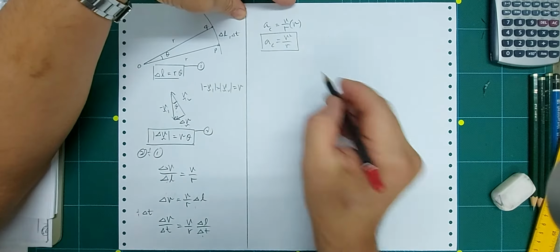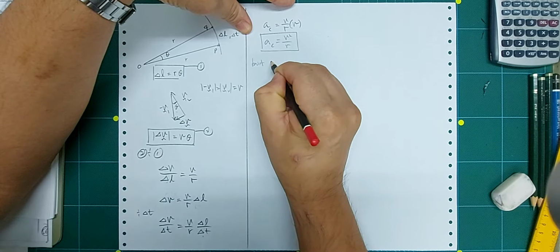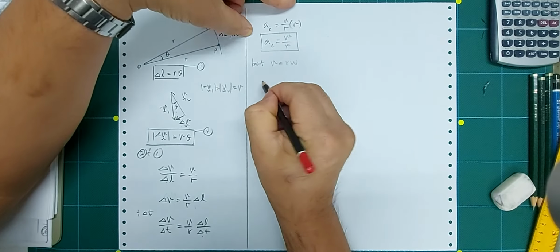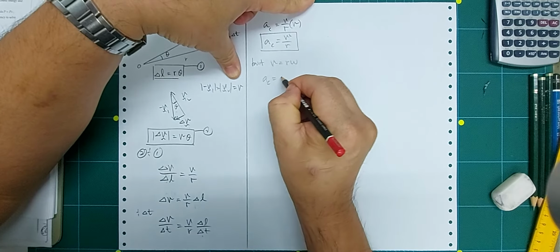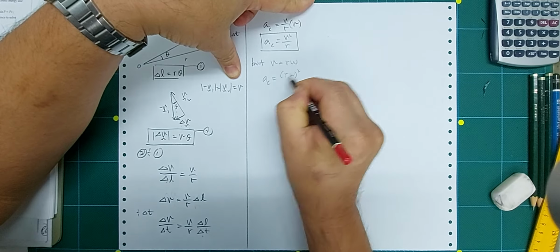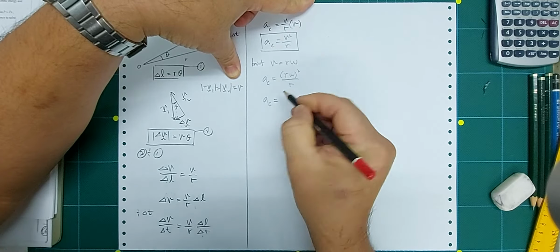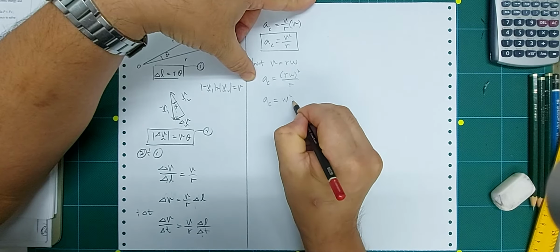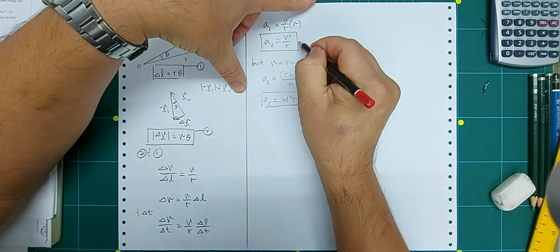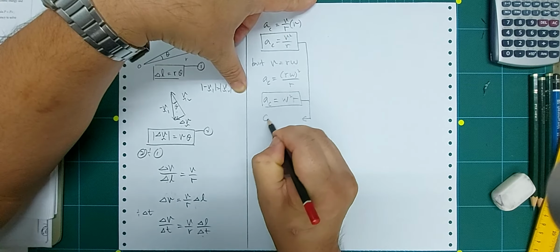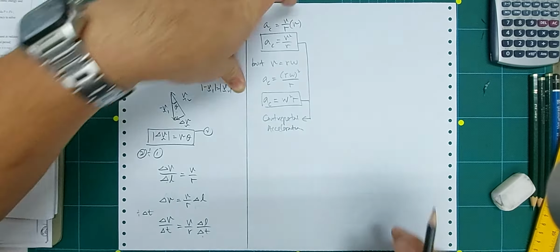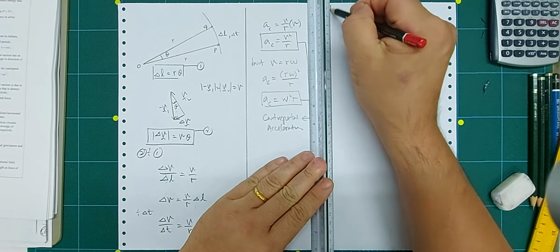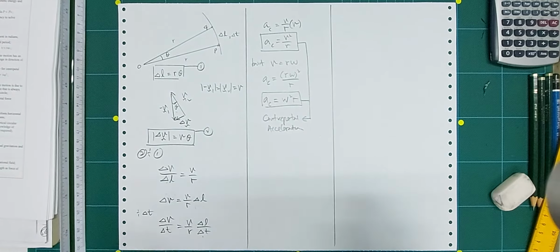And we also know that V is equal to R omega. So that means our second formula for centripetal acceleration is equal to R omega squared over R. So that means our AC is equal to omega squared R. That is another equation for our centripetal acceleration. So that is the way we derive. You must know how to derive this equation. There are a few equations you need to know how to derive for this chapter.